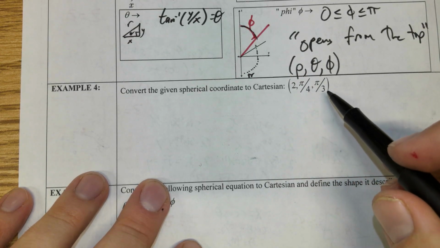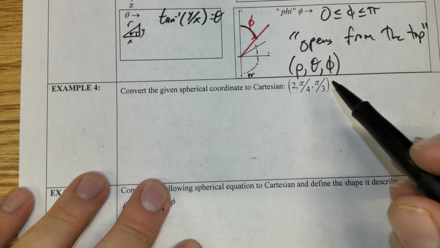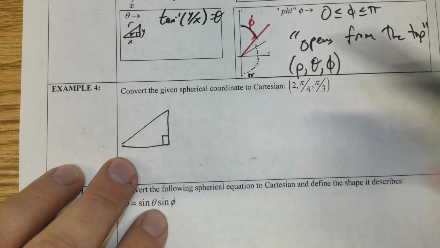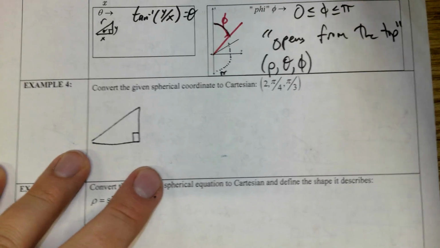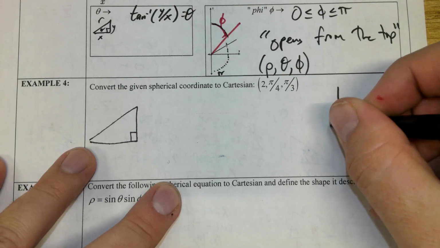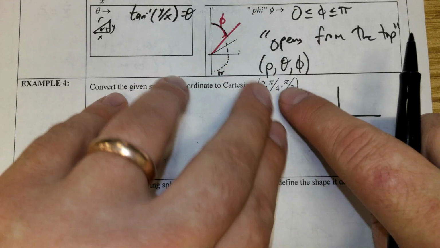I'm going to start drawing triangles. That's all I can do is start drawing triangles, because I don't know if I can quite get there. If I sketch this thing, it's going to help us understand where all these values come from, but it's not going to help us find the x, y, z until we get to the triangles. So we'll get there in just a moment.